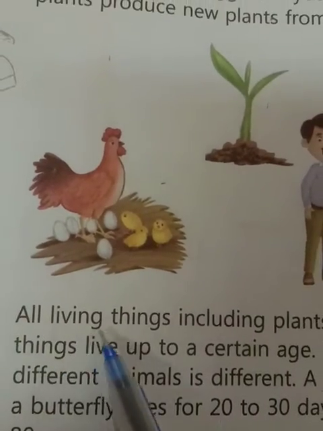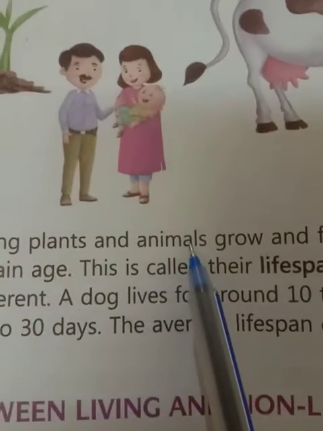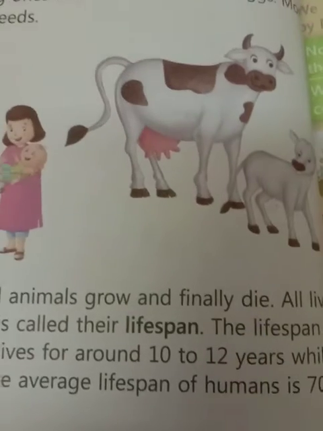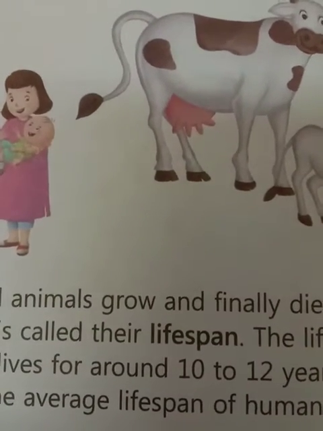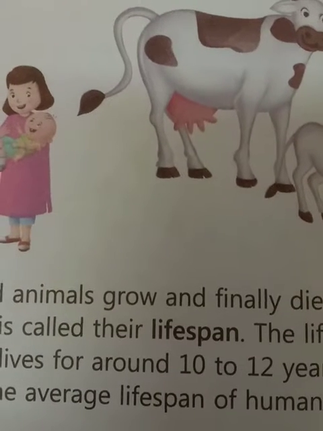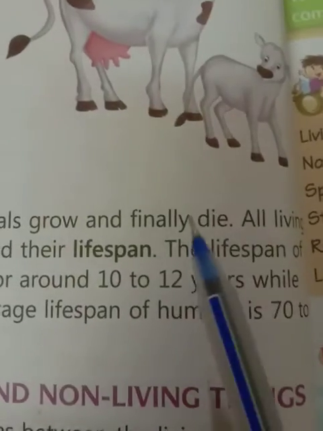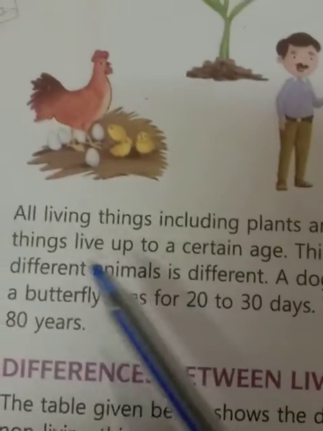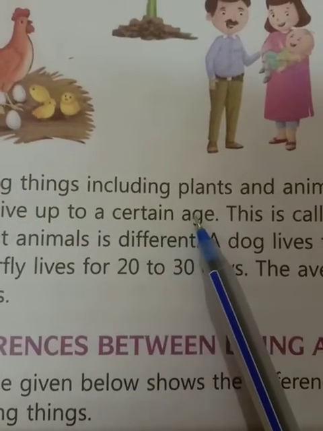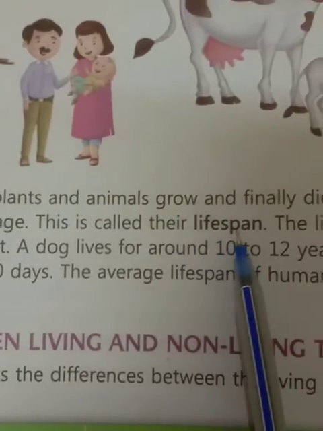Now all living things, including plants and animals, grow and finally die. So all living things like plants, animals and us humans grow slowly and eventually die. Now all living things live up to a certain age. This is called their life span.